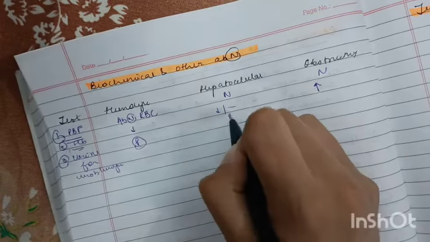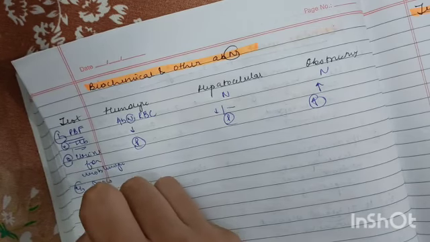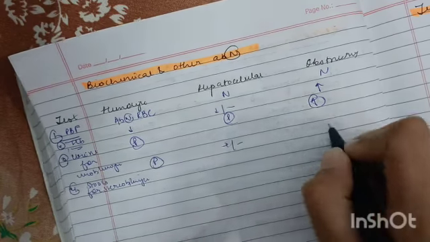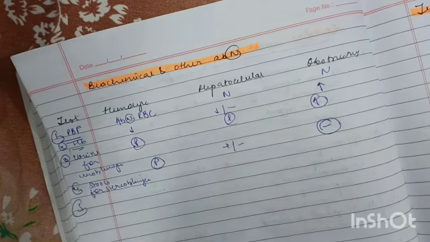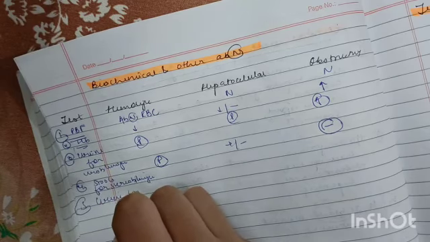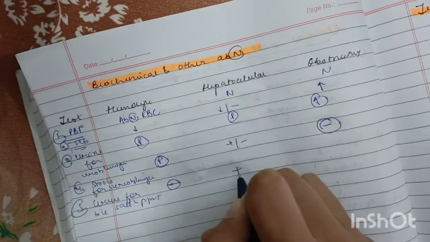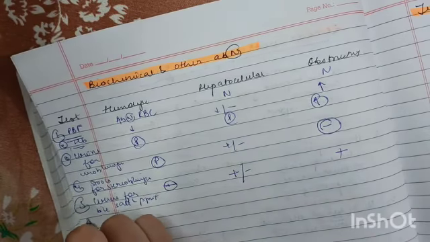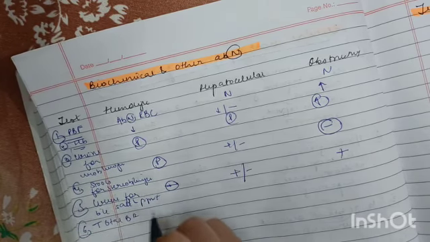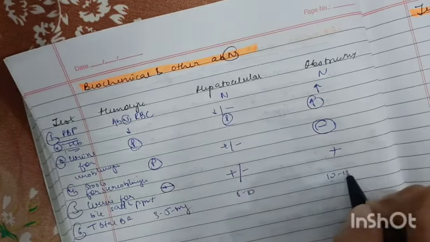this is present, present, absent. Then we have stools for stercobilinogen. This will be present, this will be absent. Now coming on to urine for bile salt and pigment. This will be minus, plus or minus, plus. Then we have total bilirubin. This will be 3 to 5 milligram, this will be 5 to 10, and this will be 10 to 15.